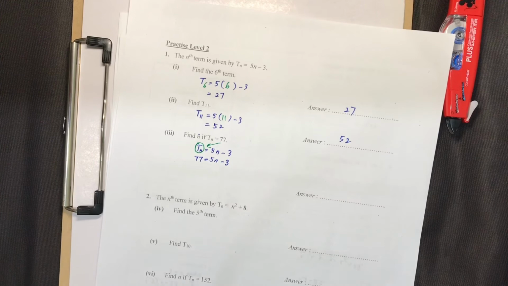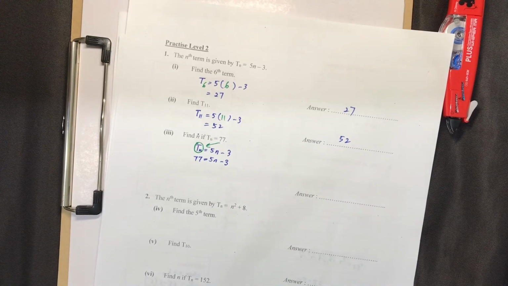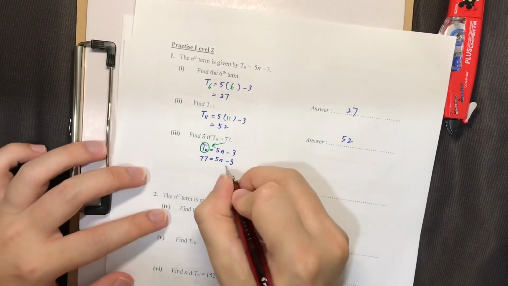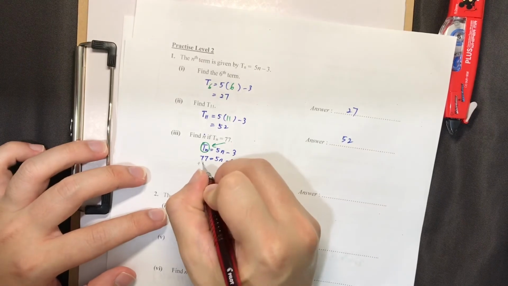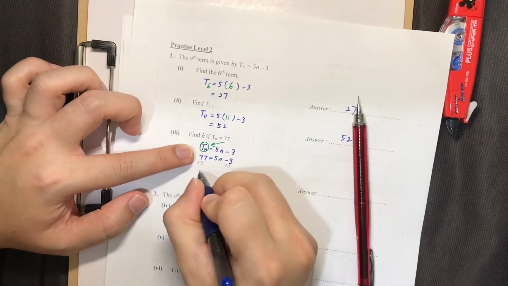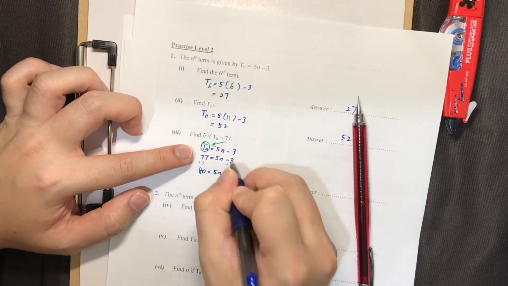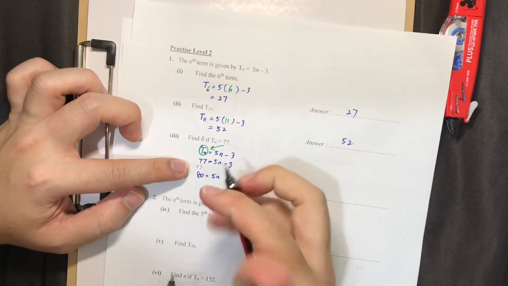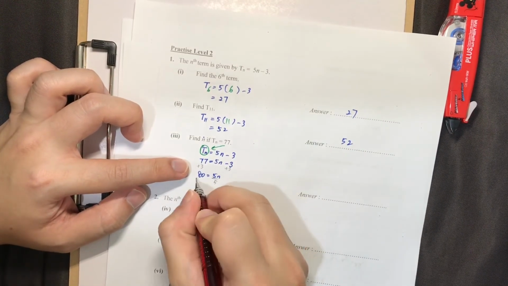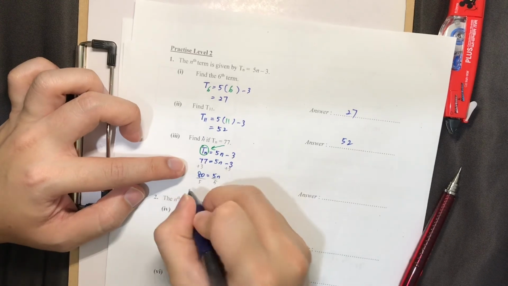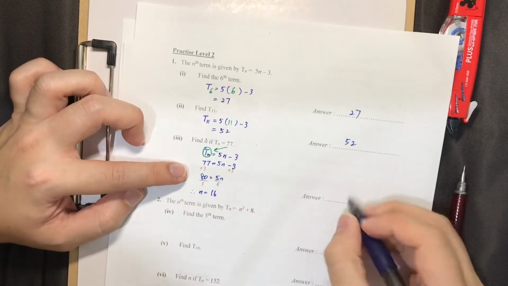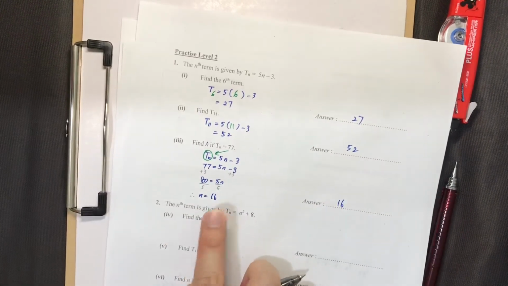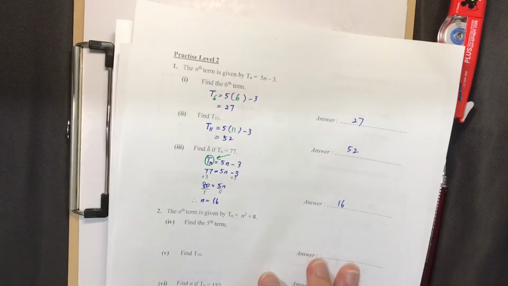We will do the usual method of solving the equation. So minus 3, we plus 3 on both sides. So 77 plus 3, 80. 5n, this will be 0. Then how to find n? We divide by 5 on both sides. So our n is equal to 16. So this is the 16th term. Right, so you can do the same for question 2 and you try on your own.